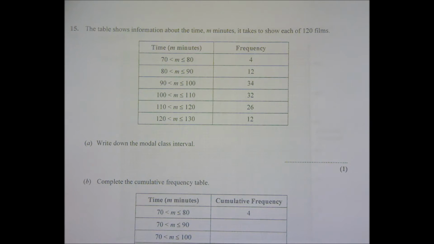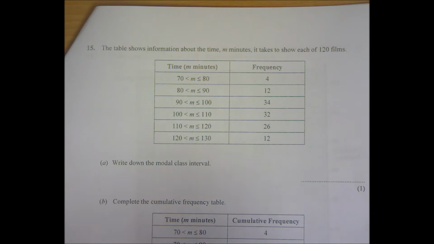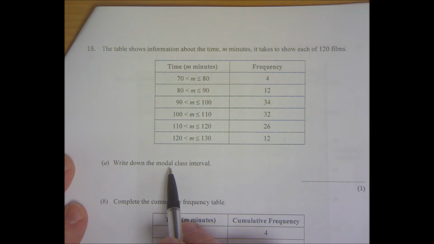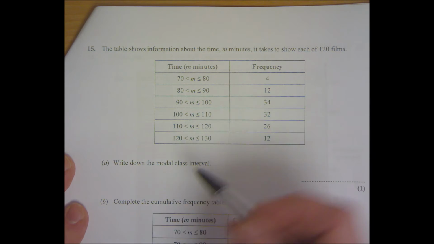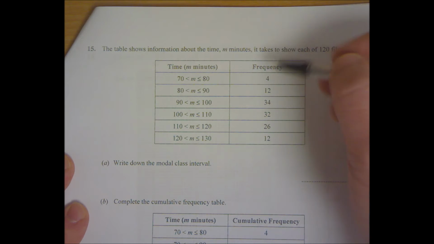Okay, so for question 15, the mode means the most common. So I'm looking for the modal class, that's the group with the most in. So I'm looking for the biggest number, which is 34. So the modal group would be 90 to 100.